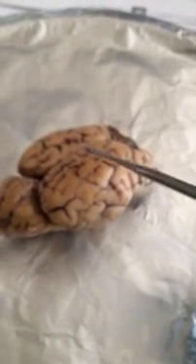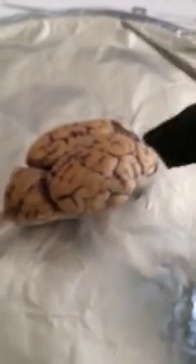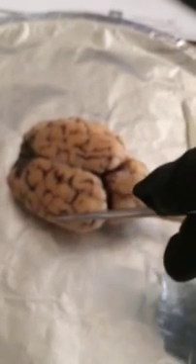Get this in focus. That would be the right parietal lobe, and then on the other side, the left parietal lobe, and then we have the temporal lobe, which is on the side here. That would be the left temporal lobe, and then the right temporal lobe, and then the occipital lobe on the sheep brain.